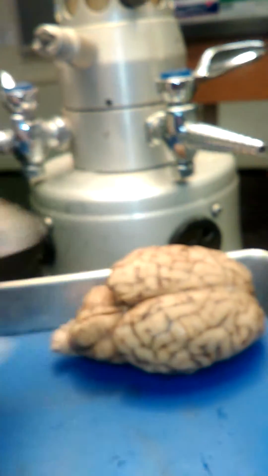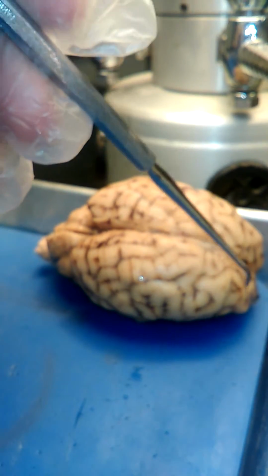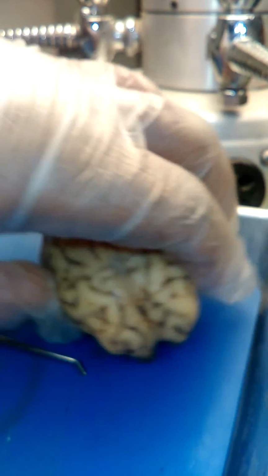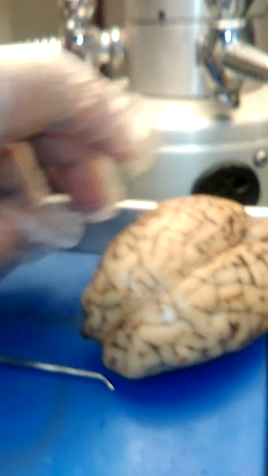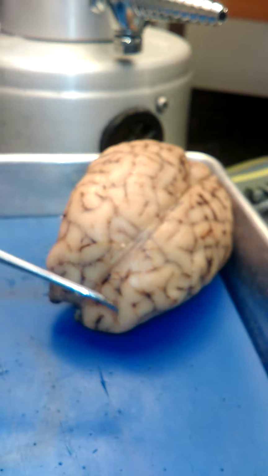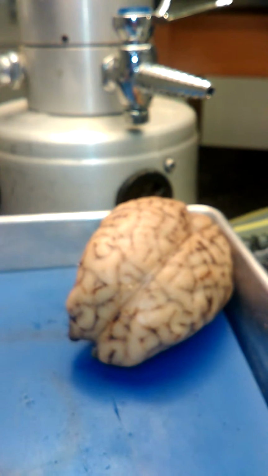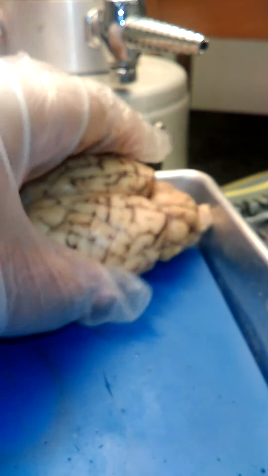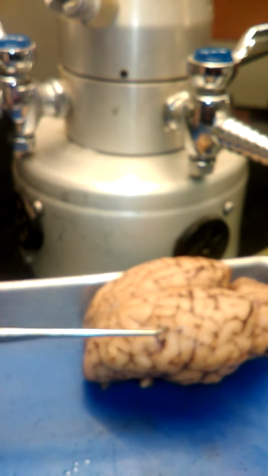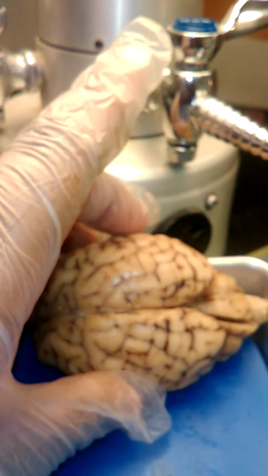With this brain, at the front, you can't really tell, but this area right here is the frontal lobe. Let's see if I can turn it so you can see it. Okay, that's a little better. This area right here is the frontal lobe. And then behind the frontal lobe is the parietal lobe. And then here's the other parietal lobe, as in a human brain.